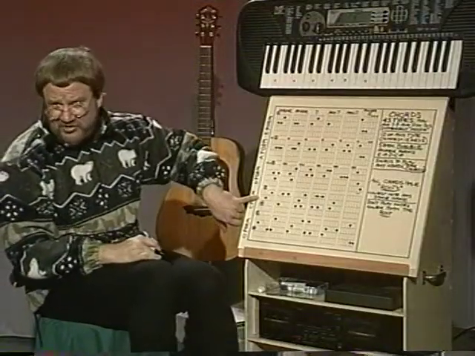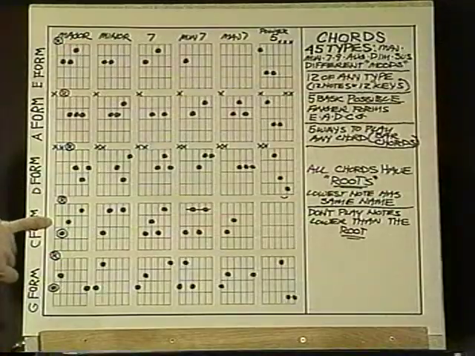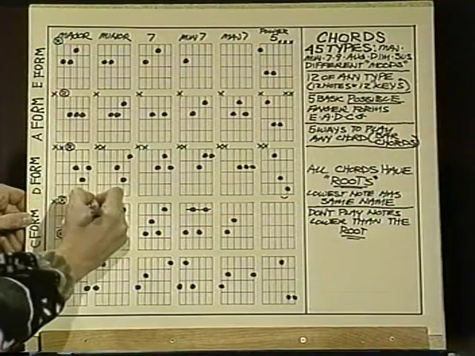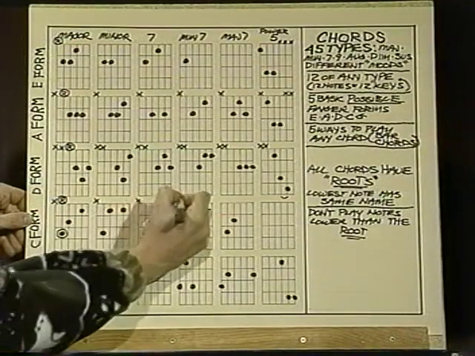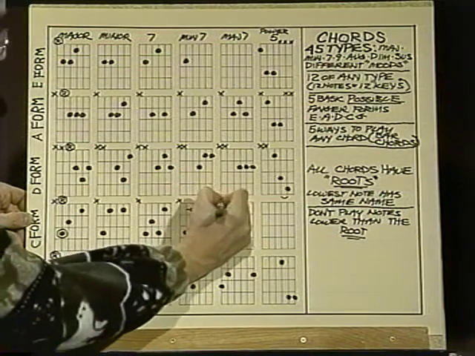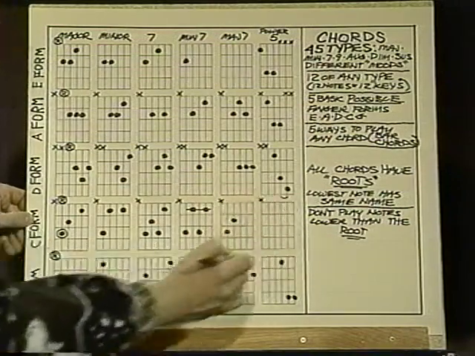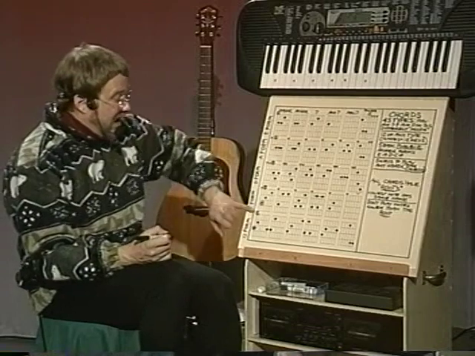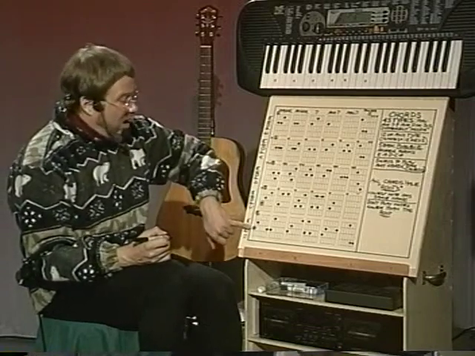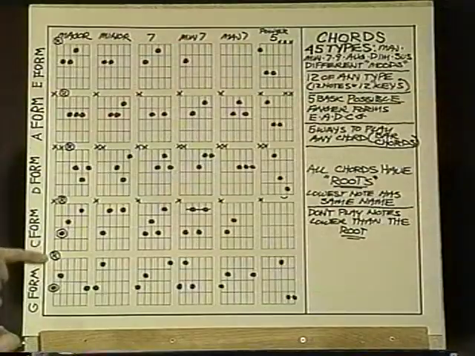In C-form, since your root note is on your A string, you don't play the notes that are on your low E string. You'll notice on your charts at home that all of those C-form chords have an X over the low E string. However, in G-form, you are more apt to play all of your six strings because your root note's on your low E string.